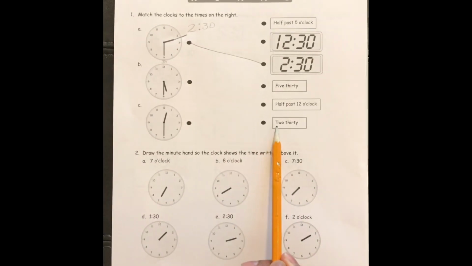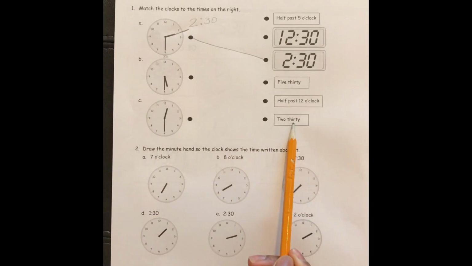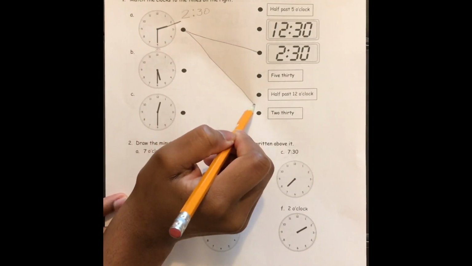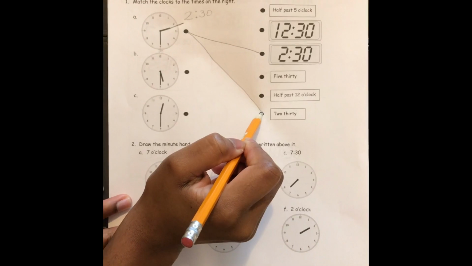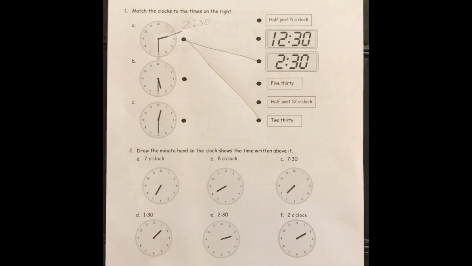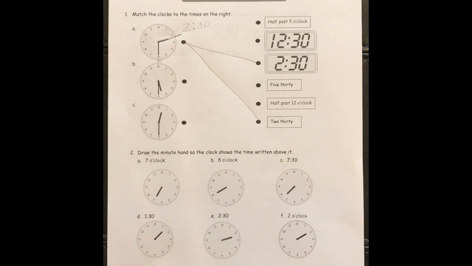So let's read the last one. 2:30. Well, that matches our analog clock and our digital clock. So we want to draw a line from the analog clock to the word form 2:30. Let's move to the next one.